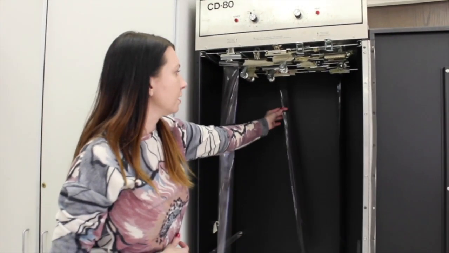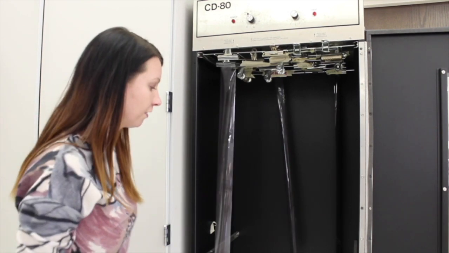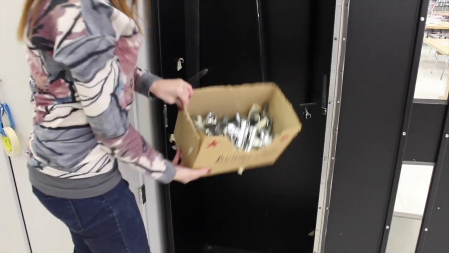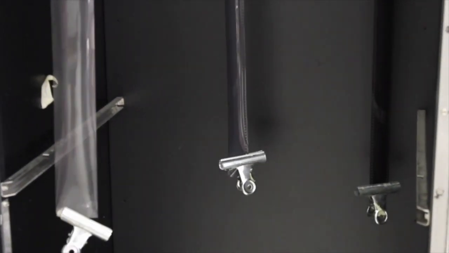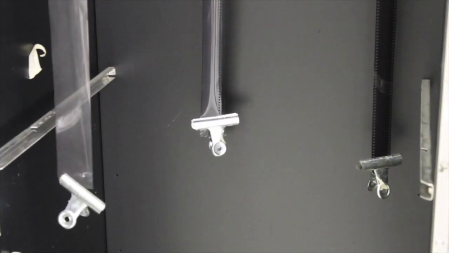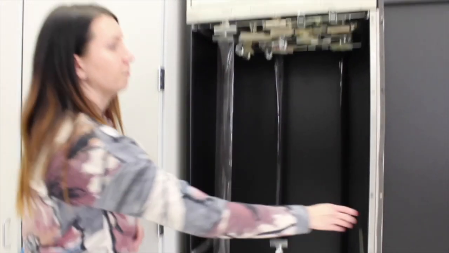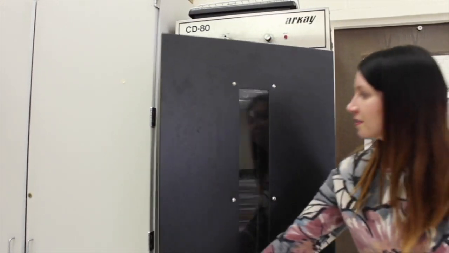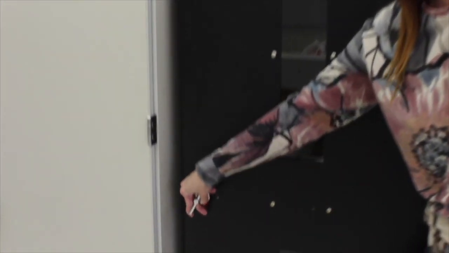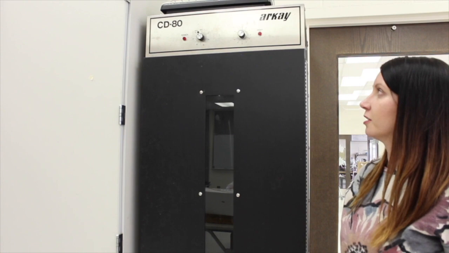So as the film dries, it's going to want to curl. So to prevent curls, at the bottom of the dryer we have a box of clips. You'll take a clip, then you'll just clip it to the bottom. That allows the film to stay straight and have some weight on it to prevent it from curling. As soon as your film is in, you're going to go ahead and close the door and then make sure you lock it. If the door is open, then dust can get in and that can get on your film, creating dirt.